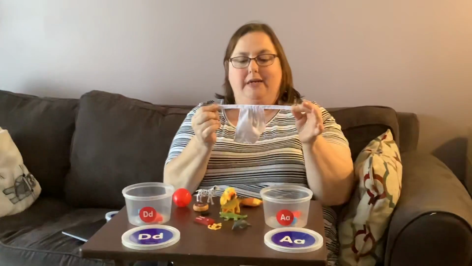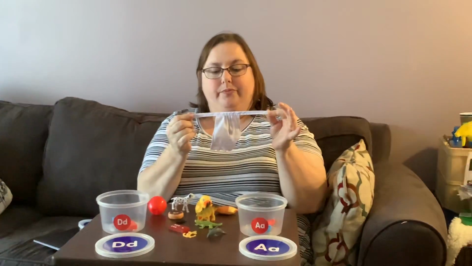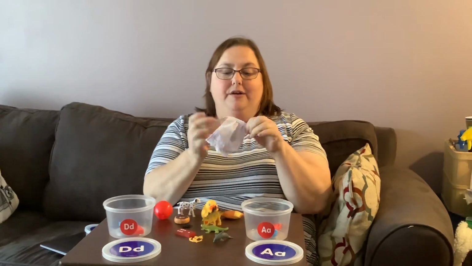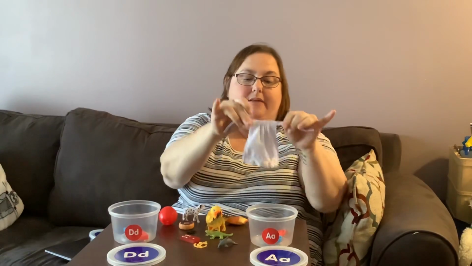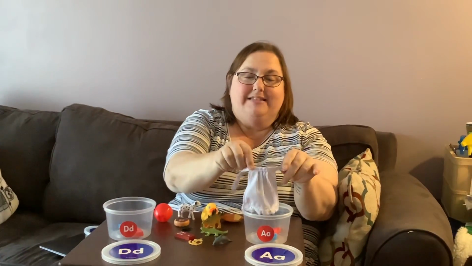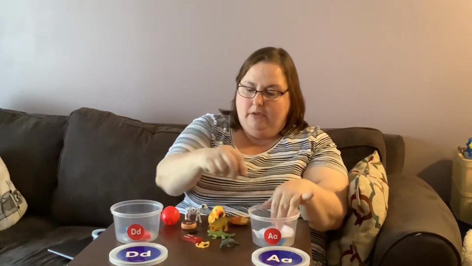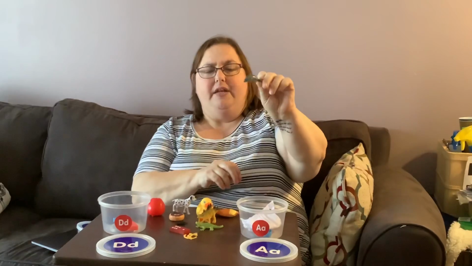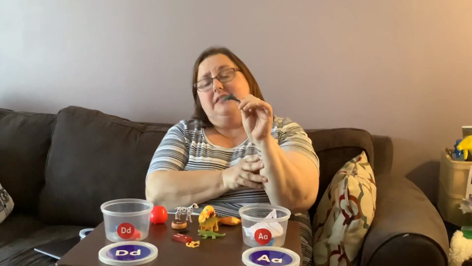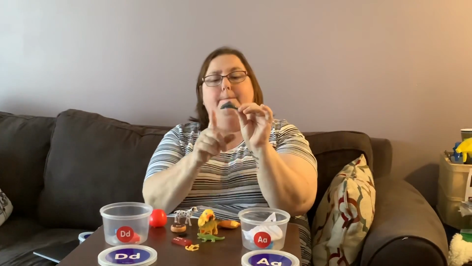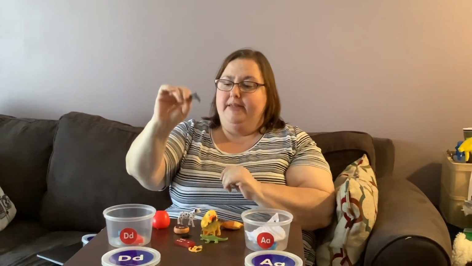Okay, so let's look at our first thing. This is an apron. What do you hear in the beginning of apron? I want you to think about it. I hear apron. So I'm going to say that this goes in my A basket because I hear that A sound, apron. Let's try another one. I'm going to try this dolphin. So cute. Dolphin. If it said the A sound and started with an A, it'd be alphin, but it's not. It's a dolphin. So I hear that D sound.